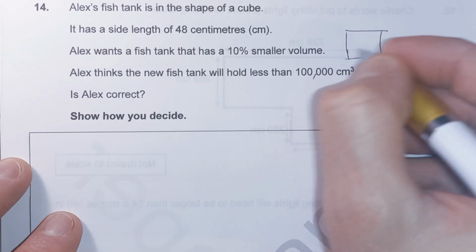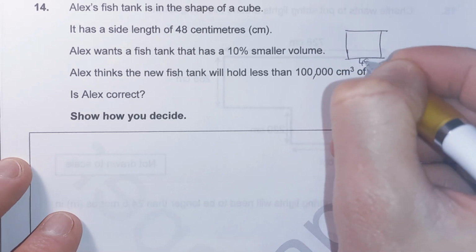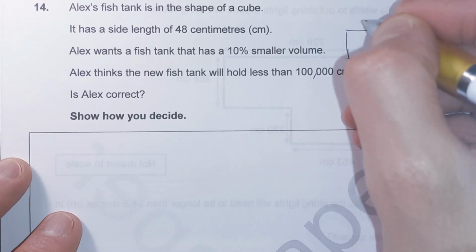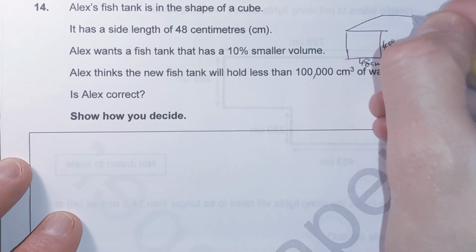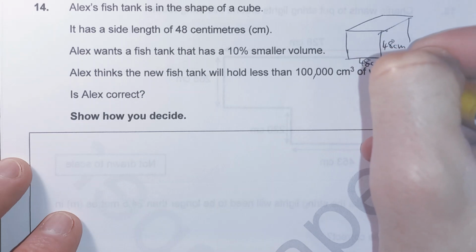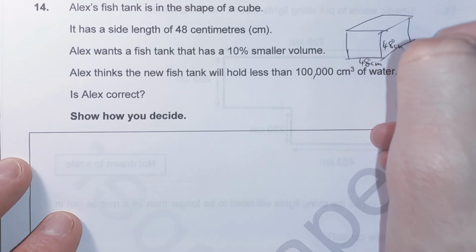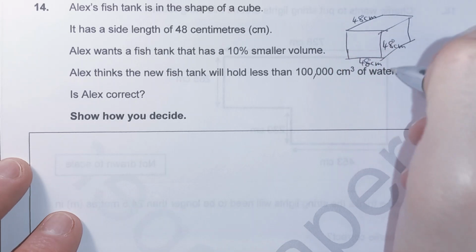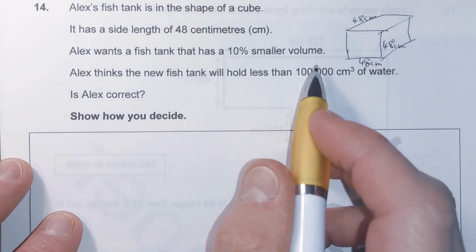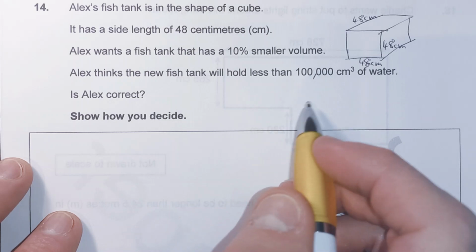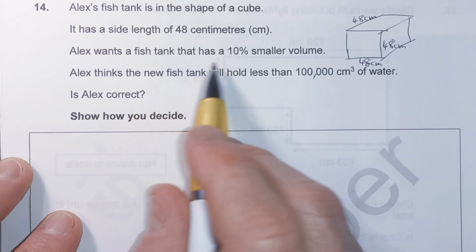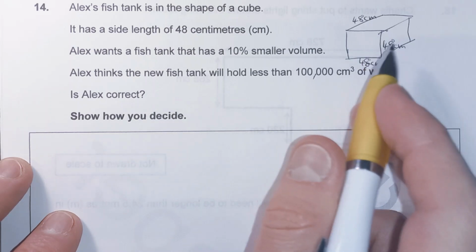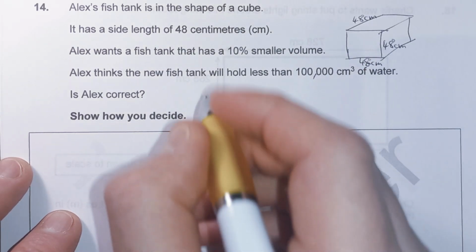So cube, we've got a square face, so that's 48 centimetres, and that's 48 centimetres. And because it's a cube, it's 3D, so it's also going to have a depth of 48 centimetres. Now we're interested in the volume here. So what we've got to do to start off with is work out the current volume of this.